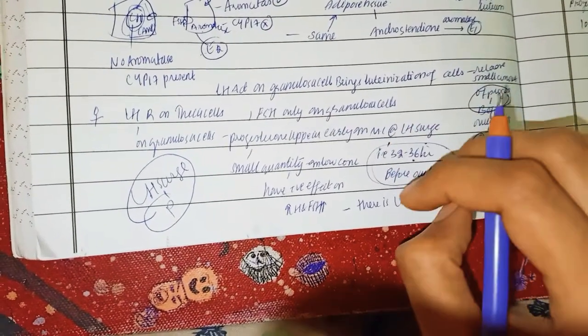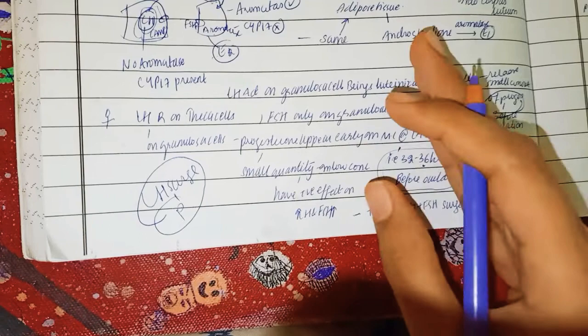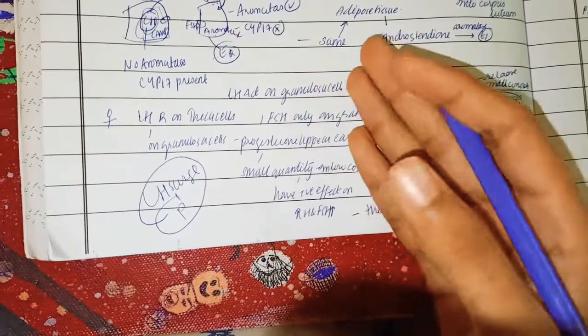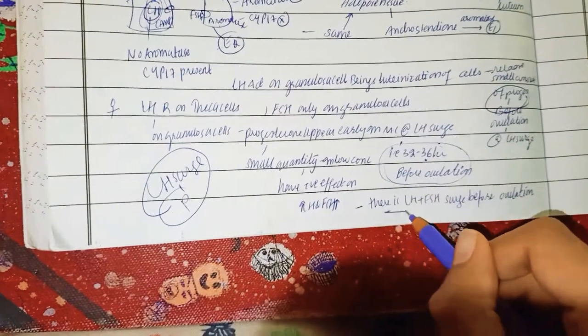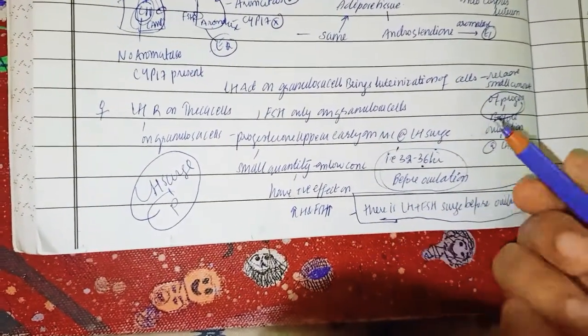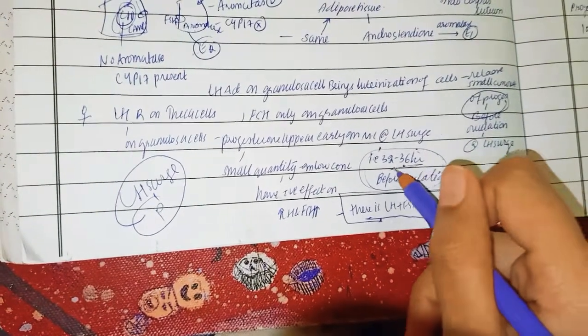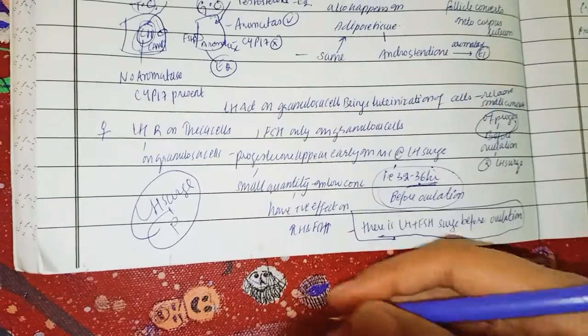So there is an LH and FSH surge before ovulation. This is very important. Everyone thinks there is only an LH surge before ovulation, but there is also an FSH surge. You can see there is an LH and FSH surge 32 to 36 hours before ovulation. So let us discuss the other one in the second part.